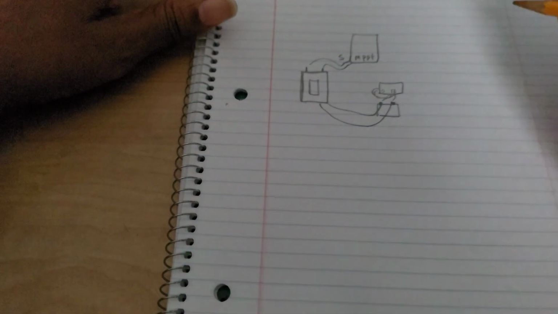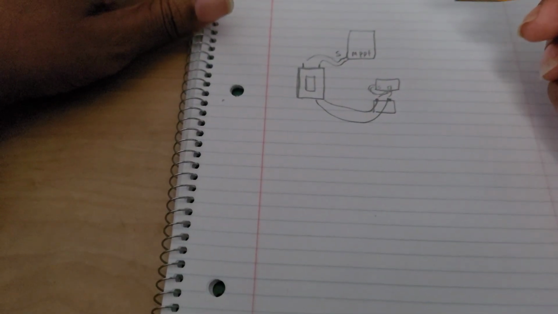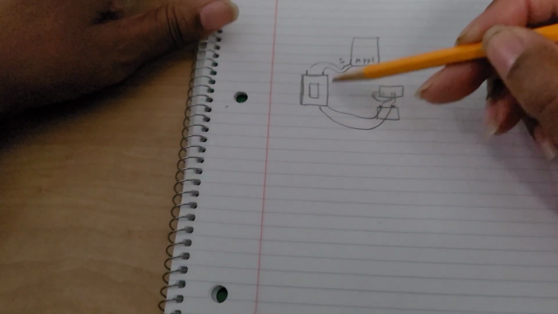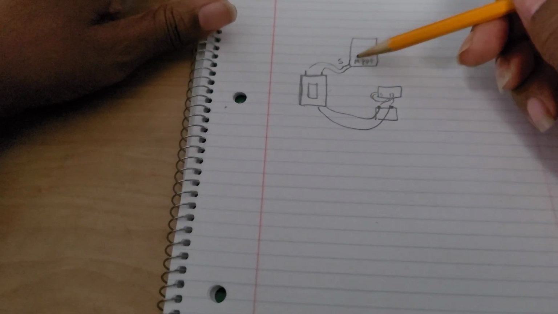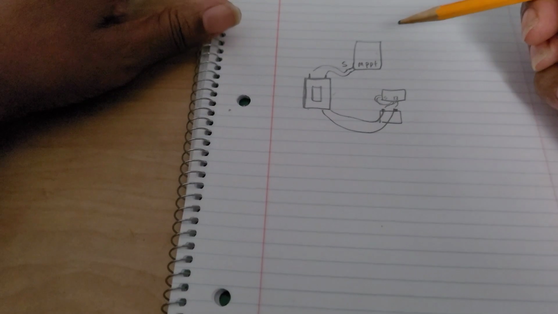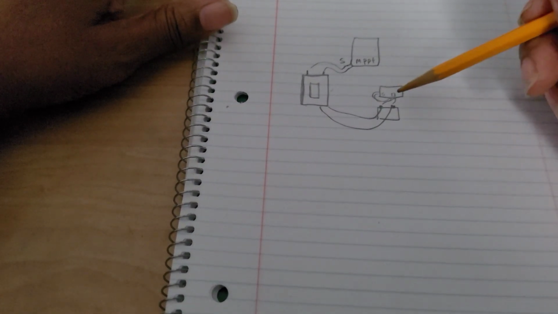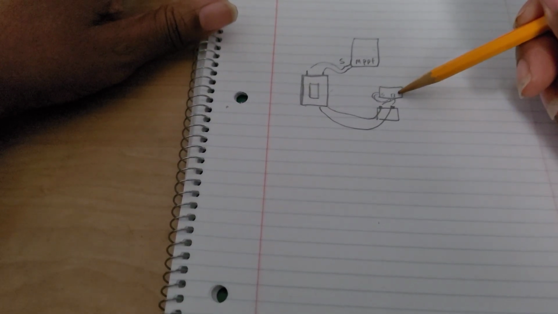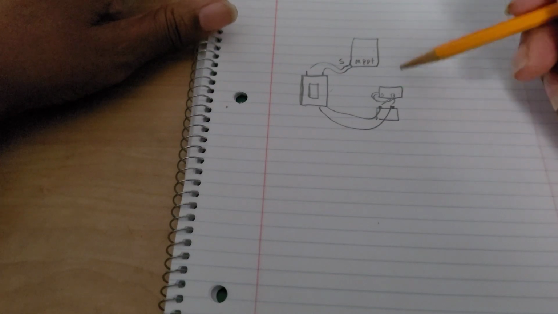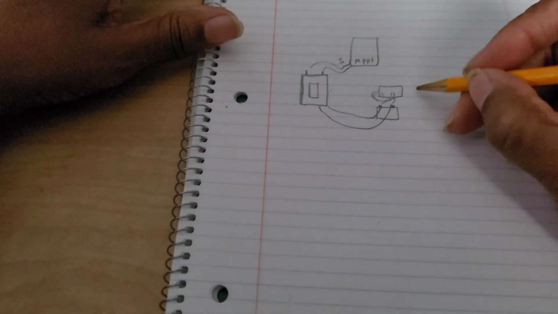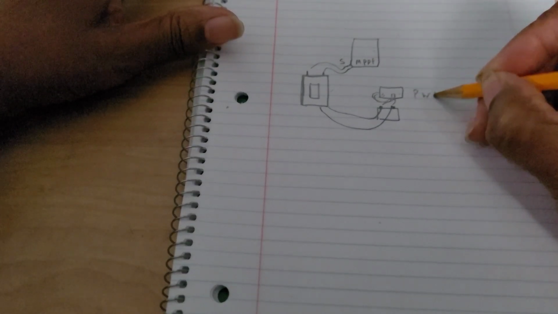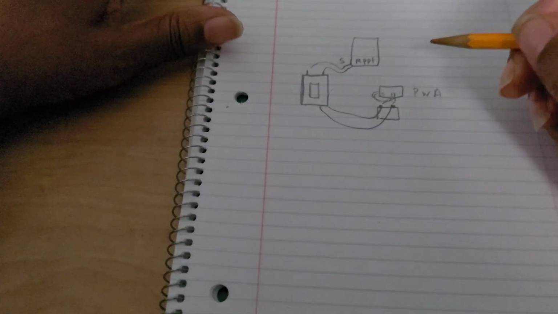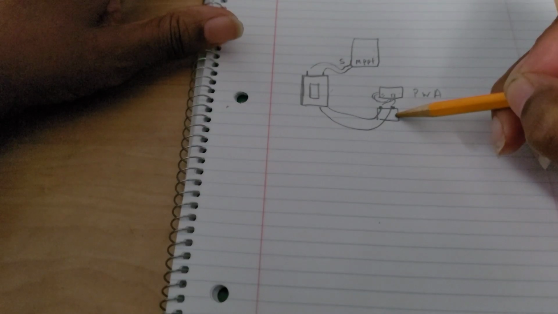Okay, we got a little drawing here that should help us out. This is my circuit. This is a charge controller and it's MPPT. This is another charge controller, one of those cheap charge controllers. I think it's called a PWM, which has a battery.